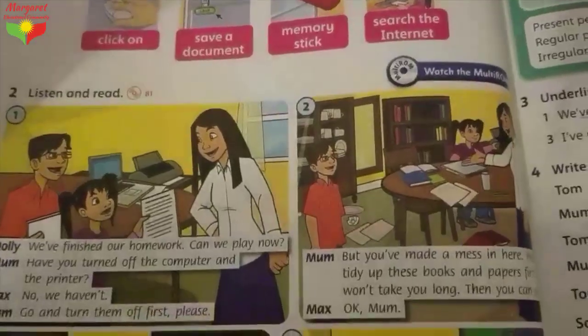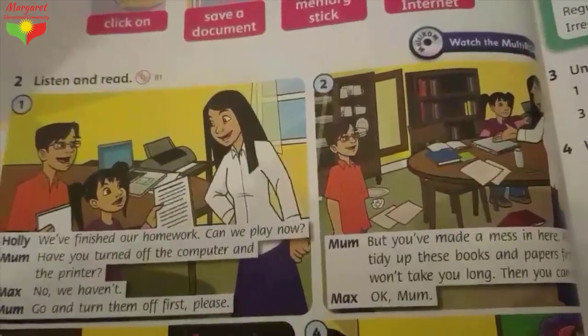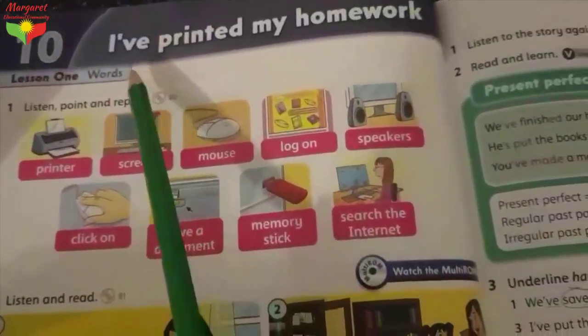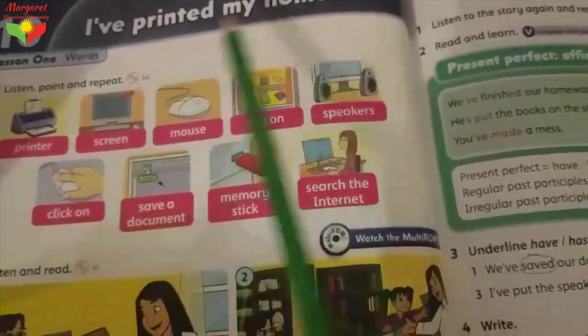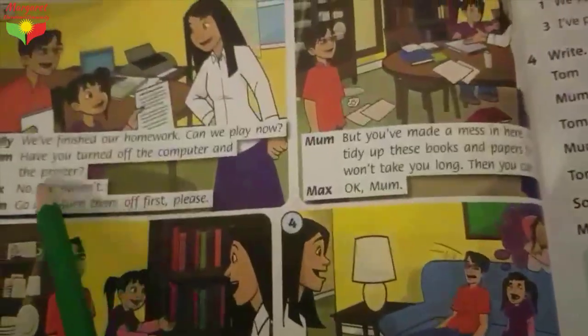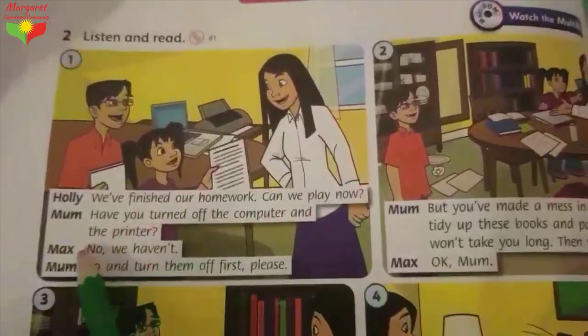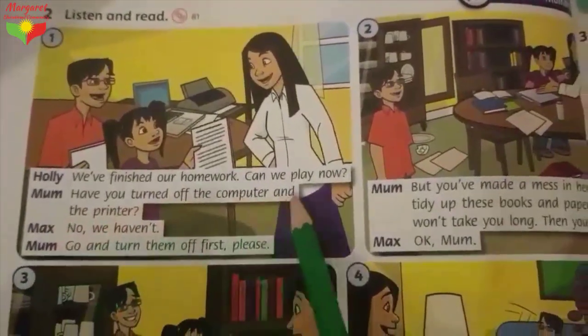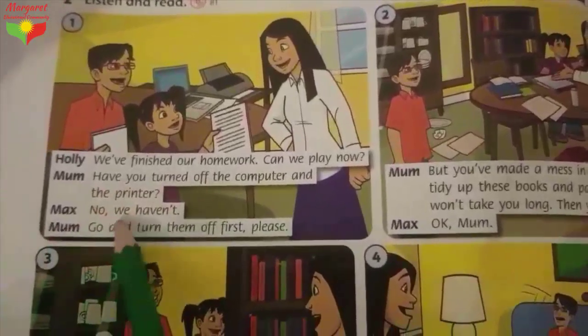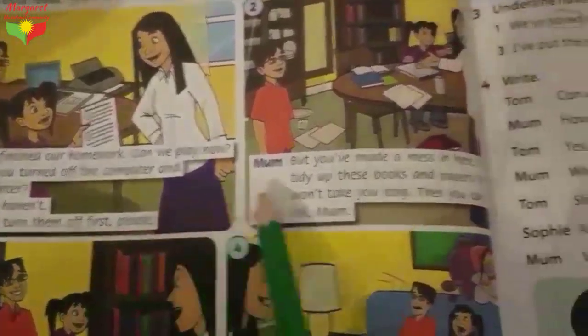Dear students, now I'll read the story for you, and as I told you, you can read it at home. You can practice the story with your family members. You can act it. And here, this is the title. I have printed my homework. The first speaker is Holly, and she says, we have finished our homework. Can we play now? Mom said, have you turned off the computer and the printer? No, we haven't. Go and turn them off first, please.